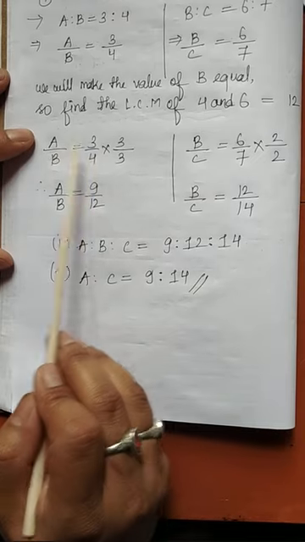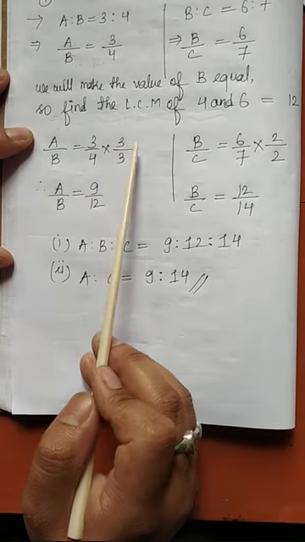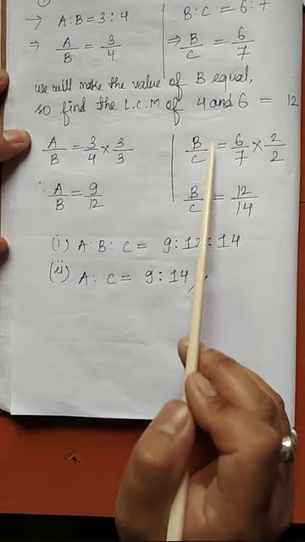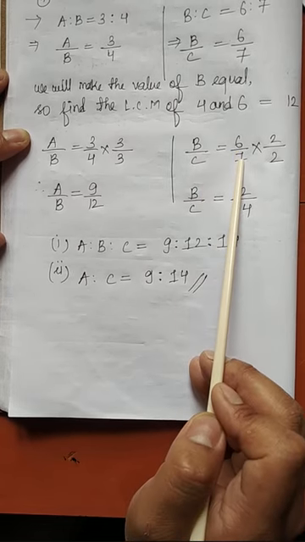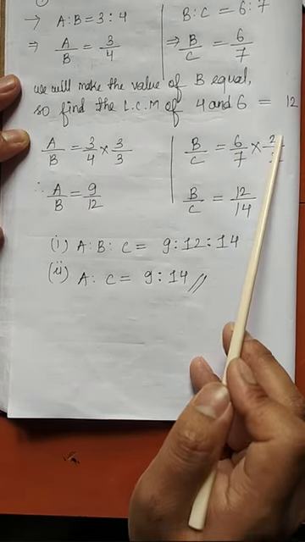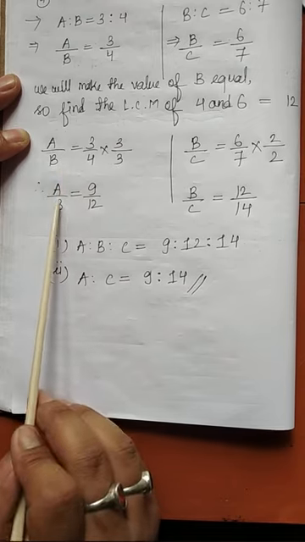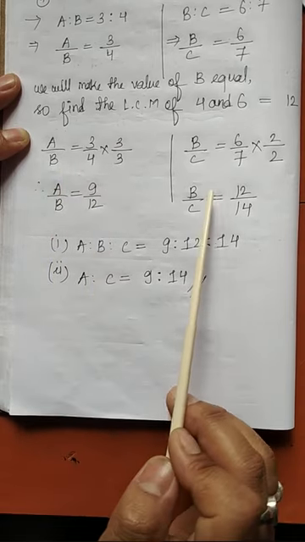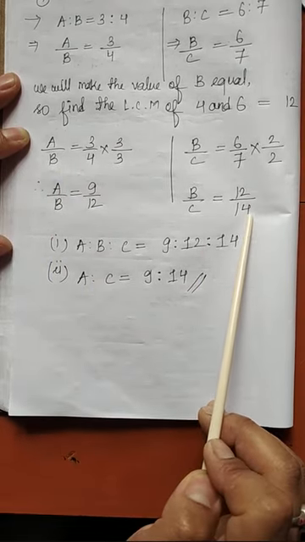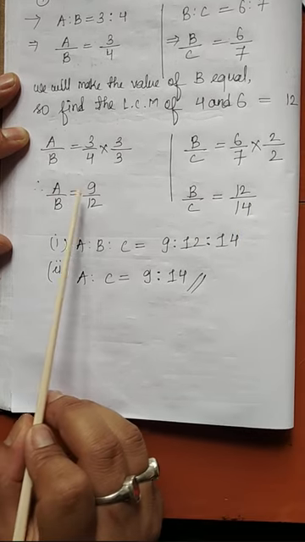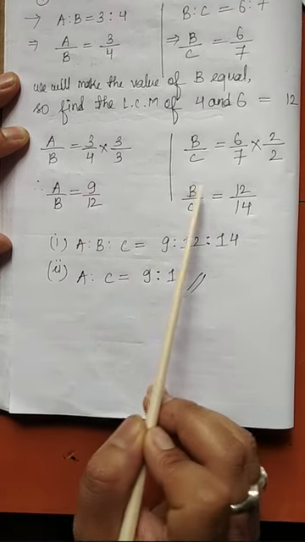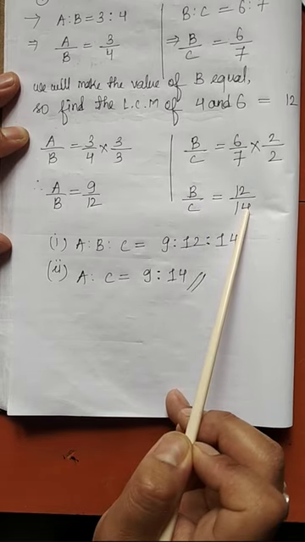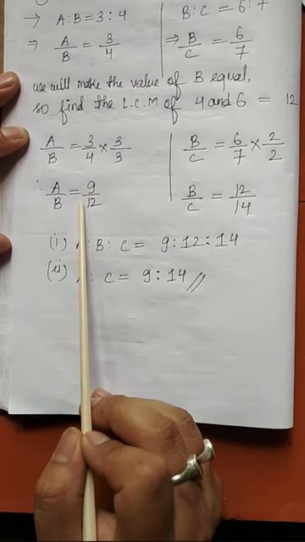So A by B was 3 by 4. I need to make it 12, so multiply by 3 and 3. B by C was 6 by 7. I need to get 12, so multiply by 2 and 2. So on doing so, I'll be getting A by B as 9 by 12, B by C as 12 by 14. Now I can clearly see A equals 9, B equals 12, B equals 12, C equals 14. So hence the value for B is equal now.